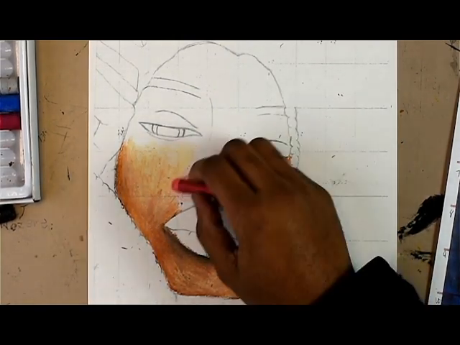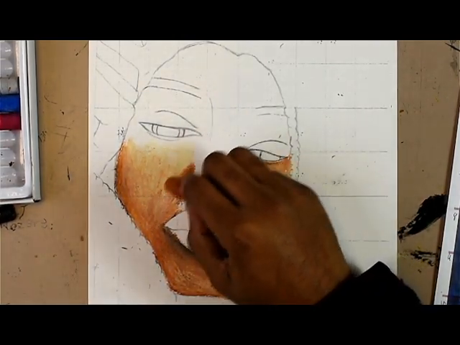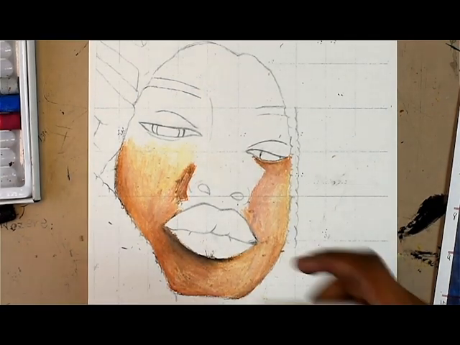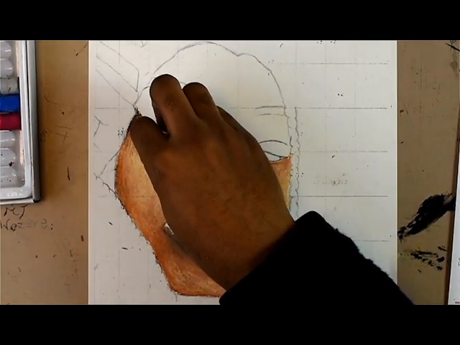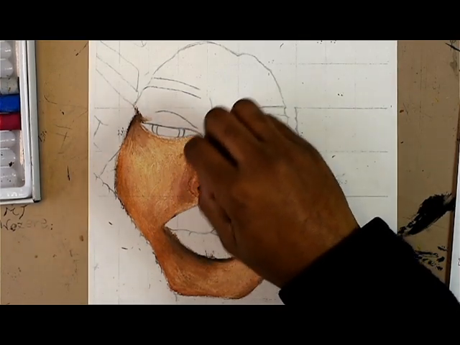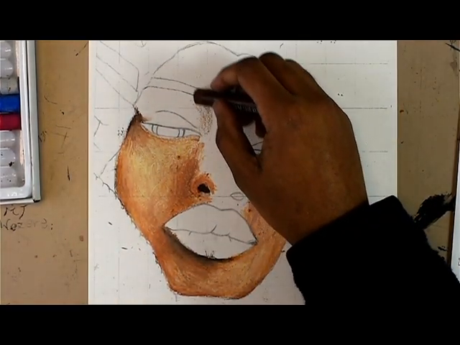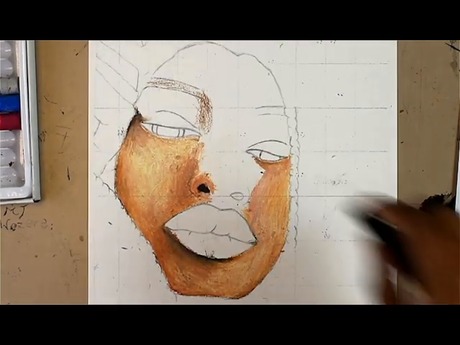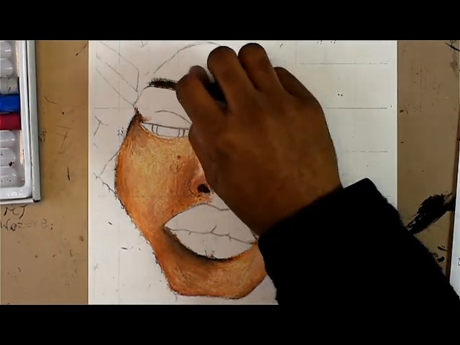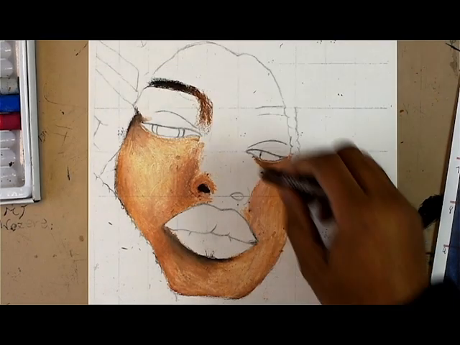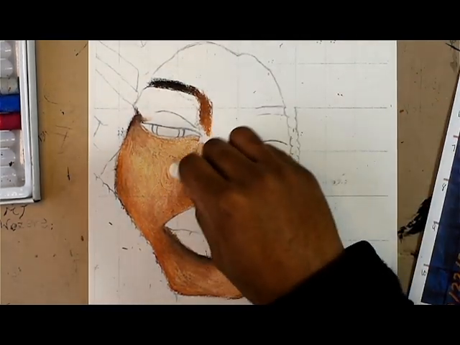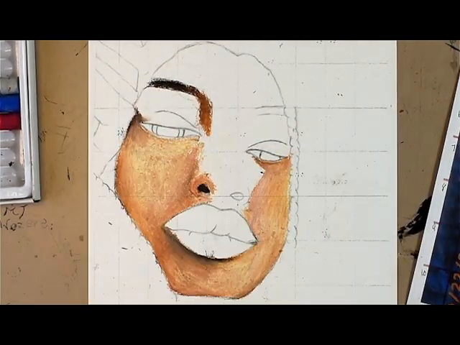To create a nose that appears three-dimensional, you need to add darker tones around the edges of the wings of your nose. Doing this will accentuate the fact that your nose is three-dimensional and protrudes. Remember to use a mixture of tones to show that you have a nose bone. This will accentuate the fact that your nose is three-dimensional and protrudes outwards.